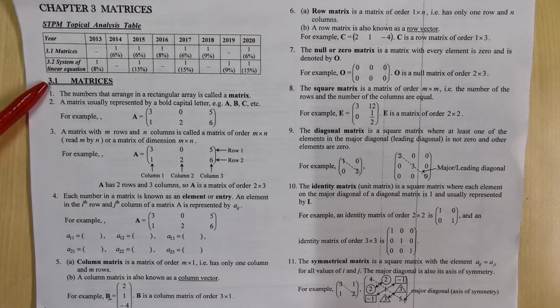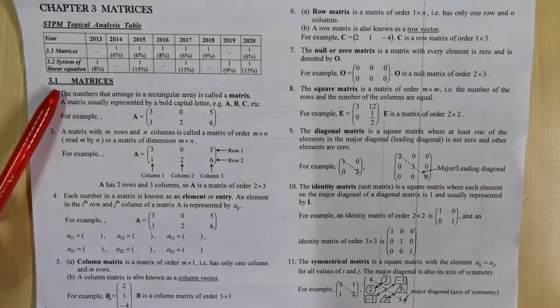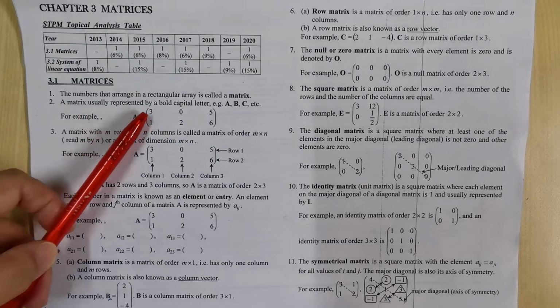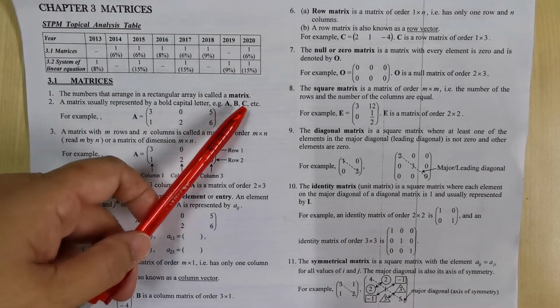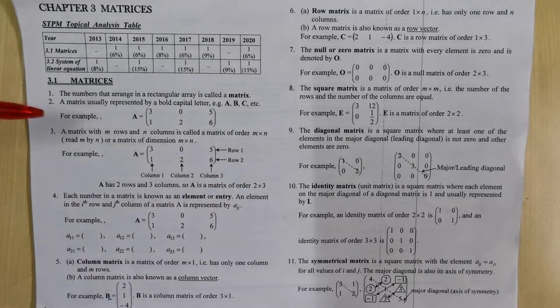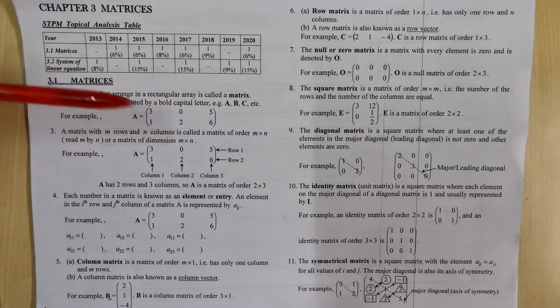Right? So what is a matrix? It is numbers arranged in a rectangular array, and it is called a matrix. A matrix is usually represented by a bold capital letter such as A, B, C, etc. So for example, matrix A is 3, 0, 5, 1, 2, 6.